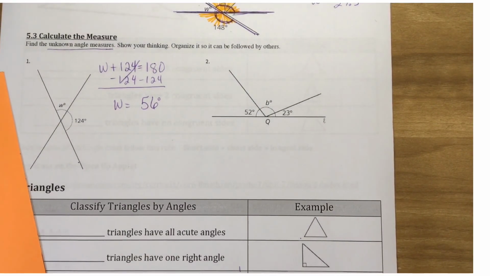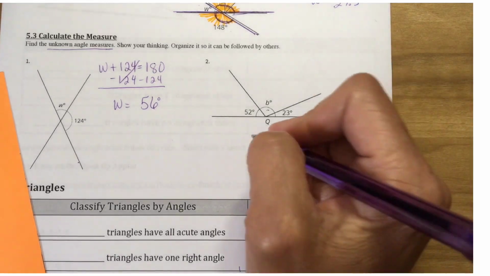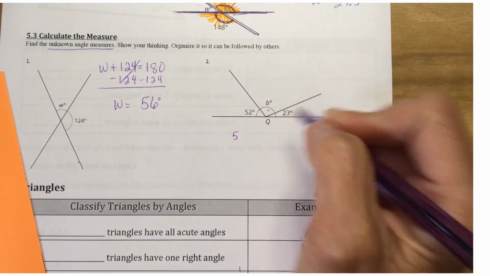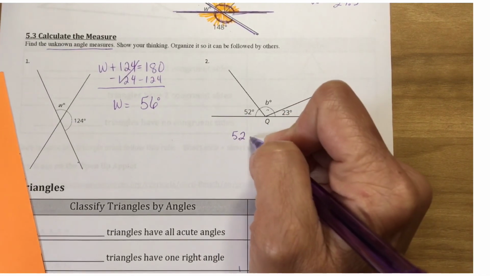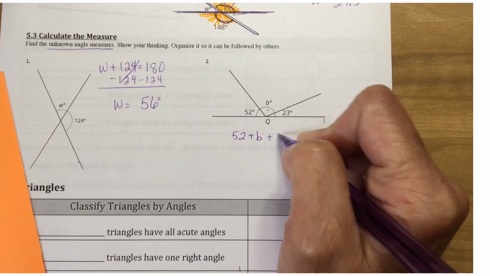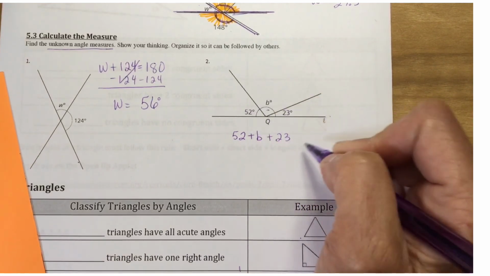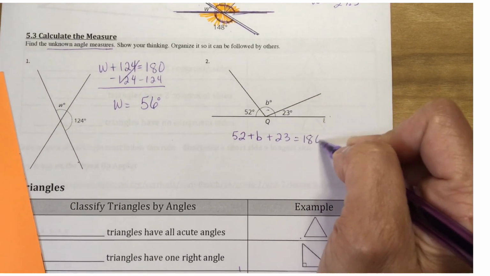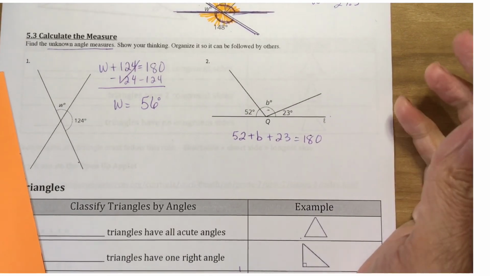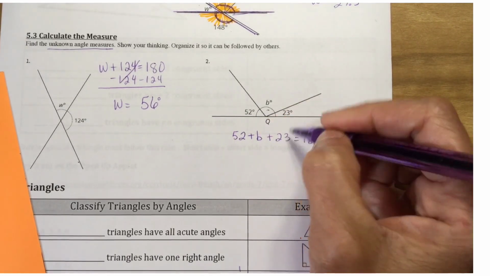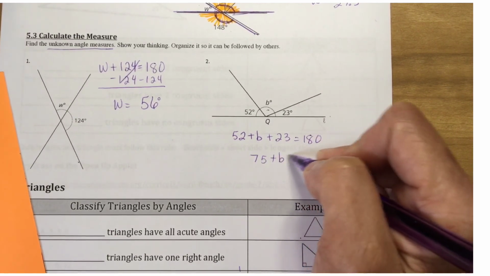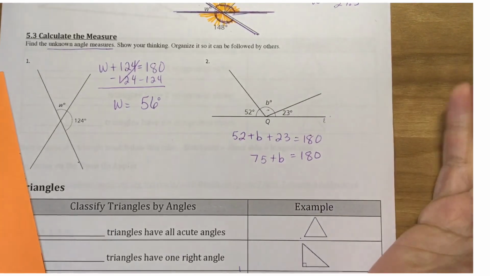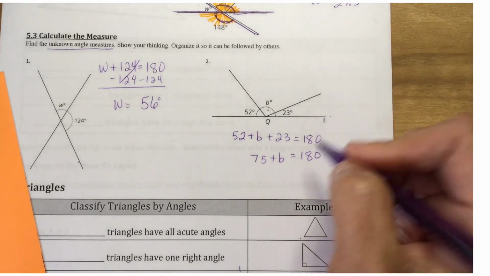Let's try number 2. So again, we're finding that missing measure, and how do you set up this equation? So I'll set it up down here. I know that, again, I have a straight angle. It's 180 degrees. So we have 52 plus B plus 23. Those three angles, the sum will be equal to 180 degrees. Now let's combine our like terms. 52 plus 23 gives us 75. Plus B equals 180. And then we end up with a one-step equation.